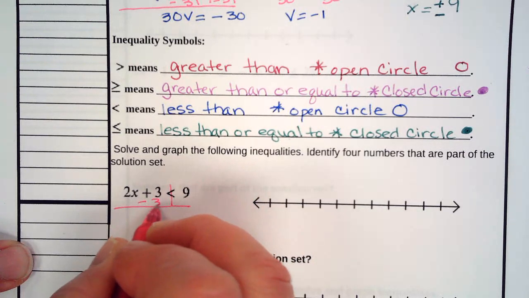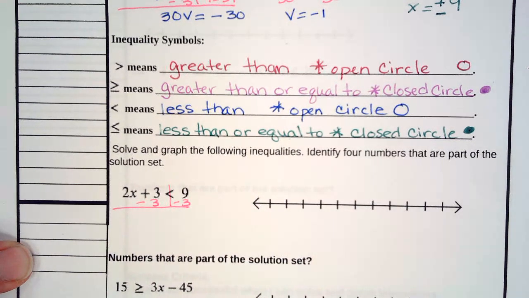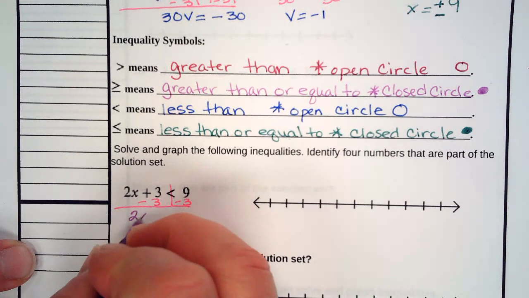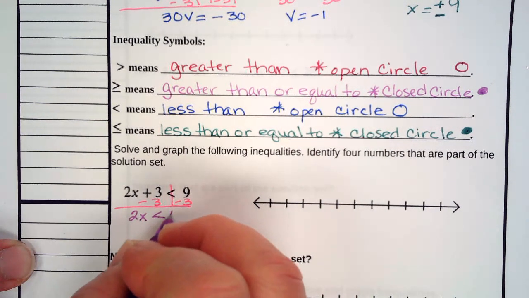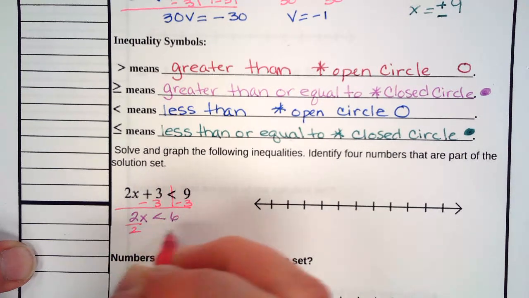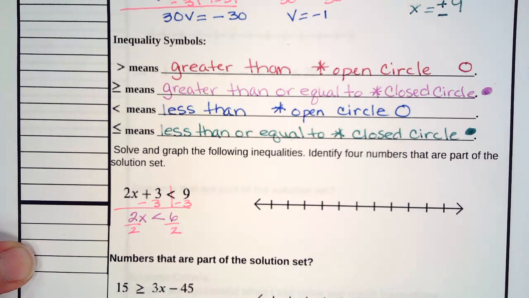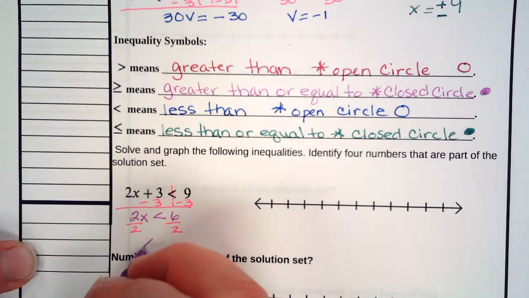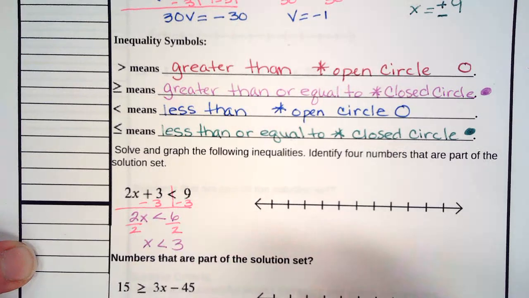The opposite is to subtract 3. 2x is less than 6. Okay, 2x means I've multiplied. The opposite is to divide. And x is less than 3.